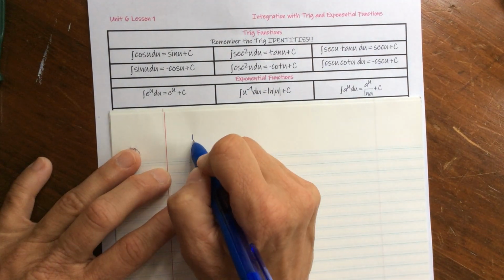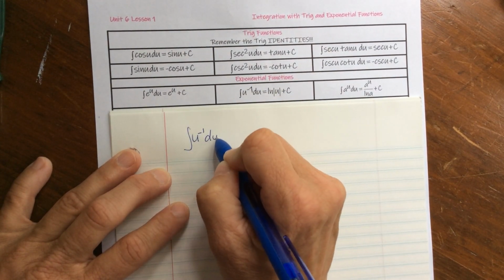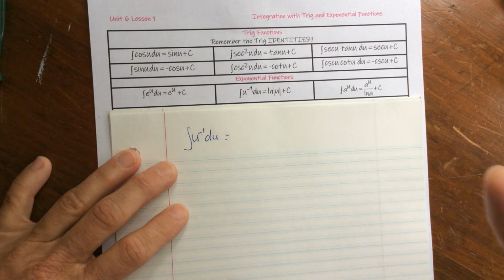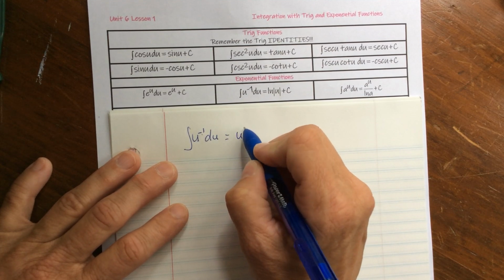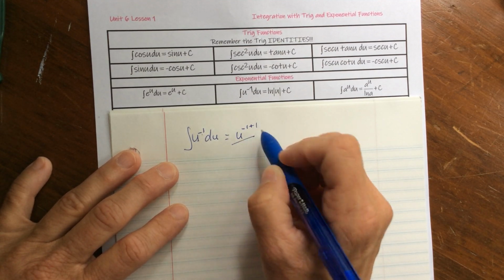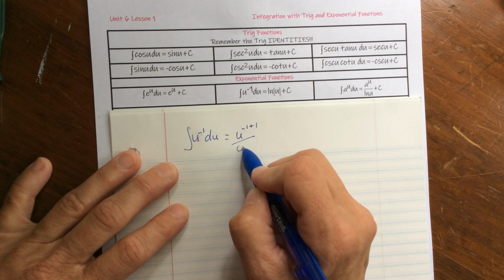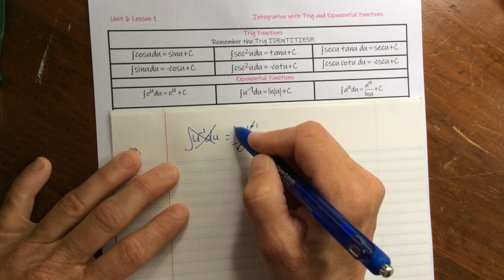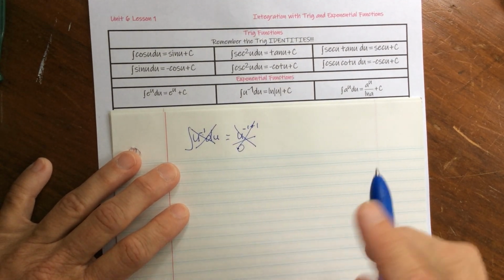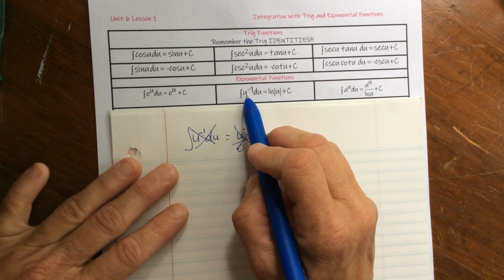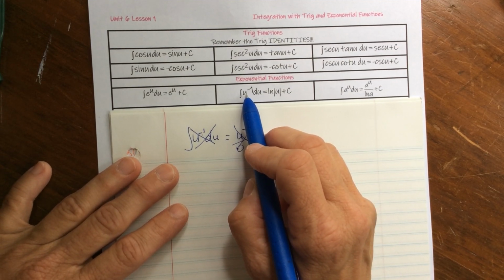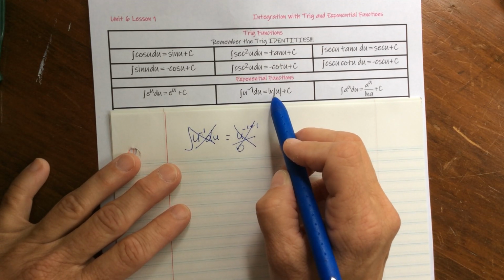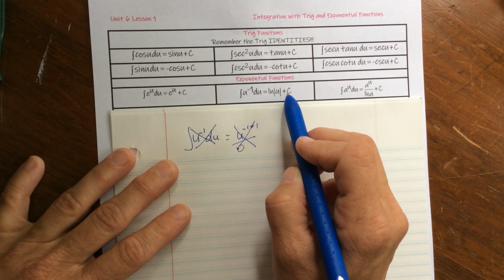If you were to take u to the negative 1 and follow the power rule, you would say u to the negative 1 plus 1, divided by your new power, which becomes 0, and you can't divide by 0. So that's why we have not addressed this until now, because the antiderivative of an expression raised to the negative 1 power, du, involves the natural log of the absolute value of u plus c.